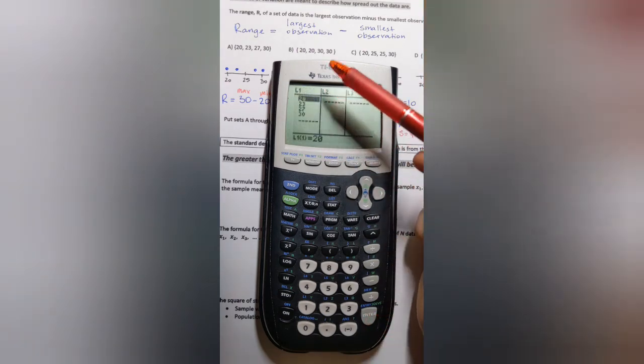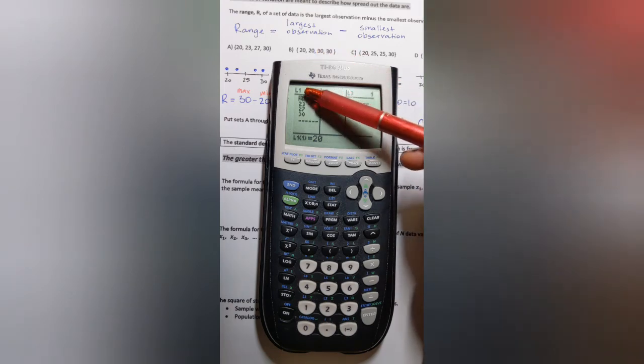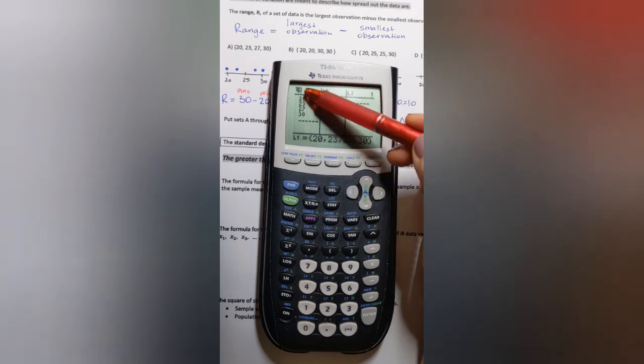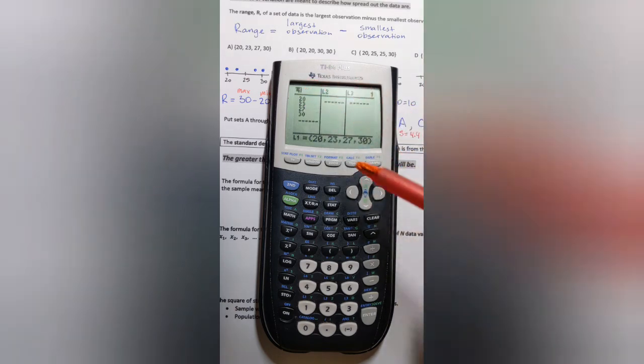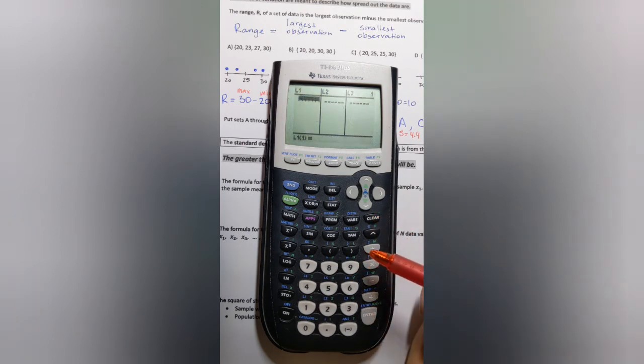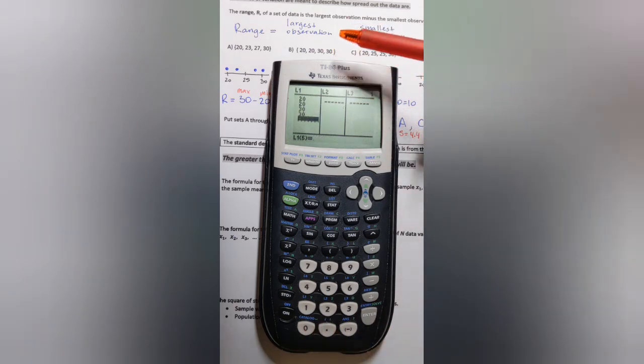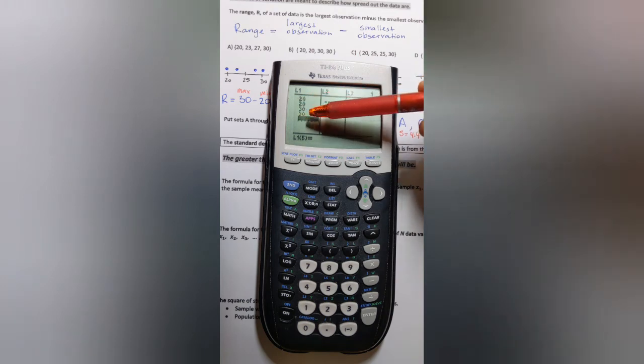And I'm going to enter my second data set, set B, also in list 1. So it means that I need to clear data. So I go up until the title of the list is highlighted. I press clear, enter, and now it's ready to be used for another set. So I have 20, 20, 30, 30. Those are the numbers for set B. Okay, I entered the data set.